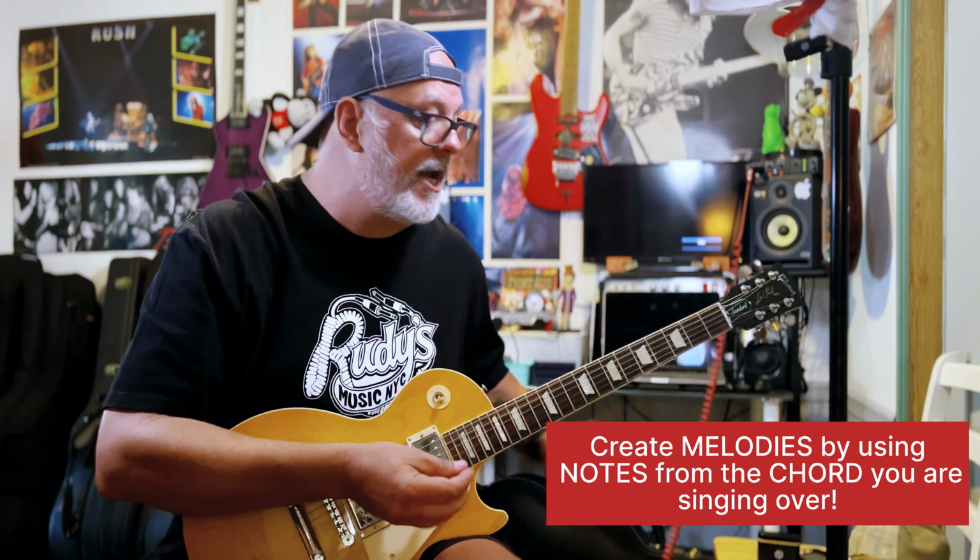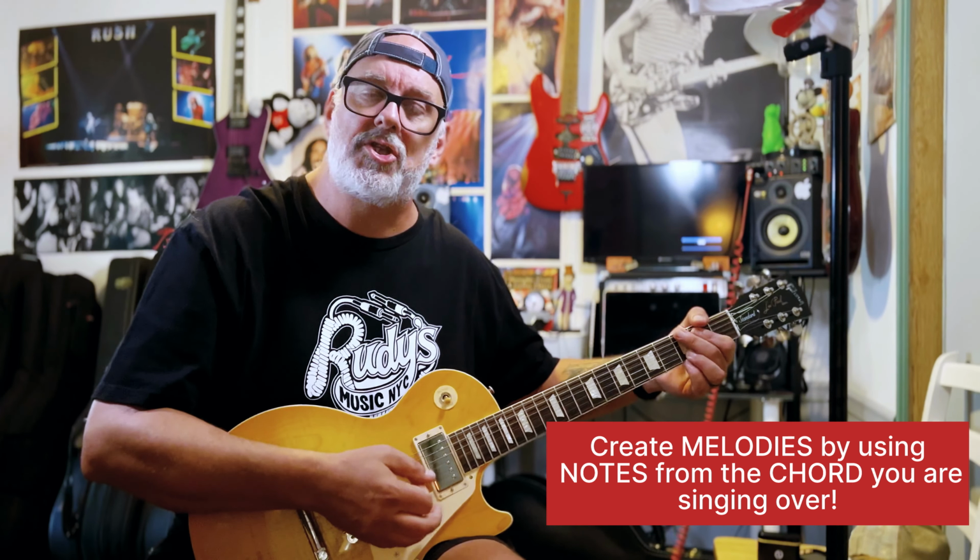If you're playing a G chord at this part in the song, I've got 3 notes in that G chord, right? 3 notes to make a chord out of the G major scale. I've got G, the 1, I've got B, the 3, and I've got D, the 5.